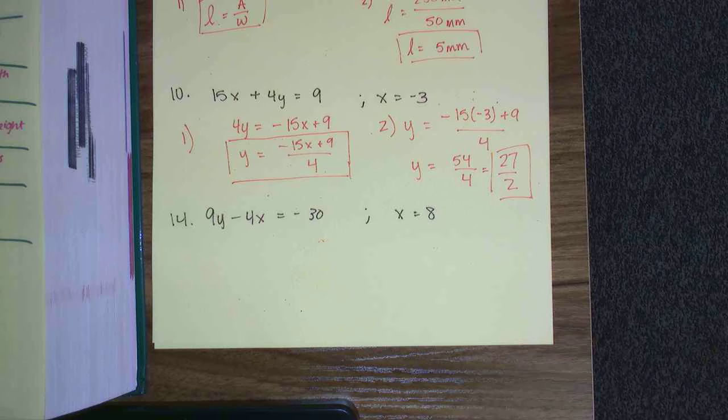These are just problems. Alright. What did we get when we got y by itself? I got y equals (4x minus 30) over 9. Does everybody agree?